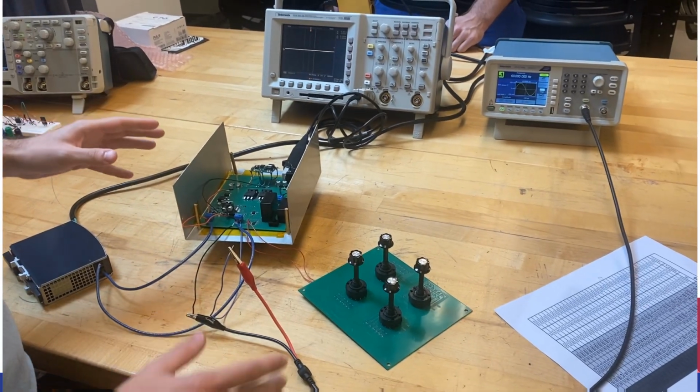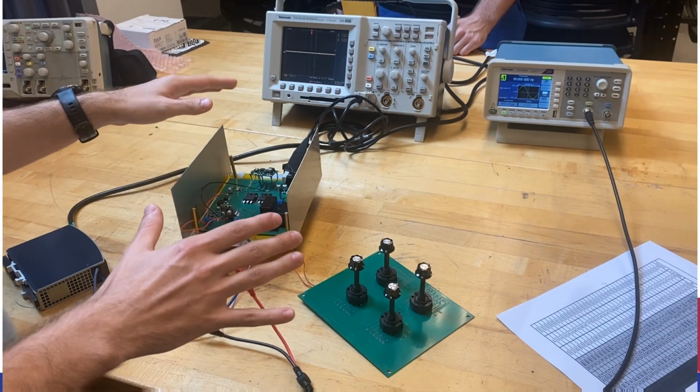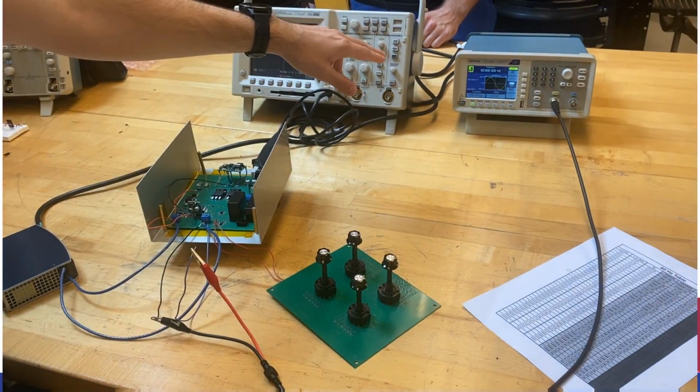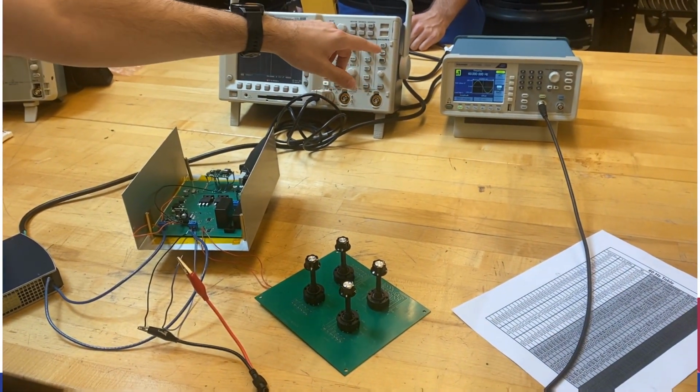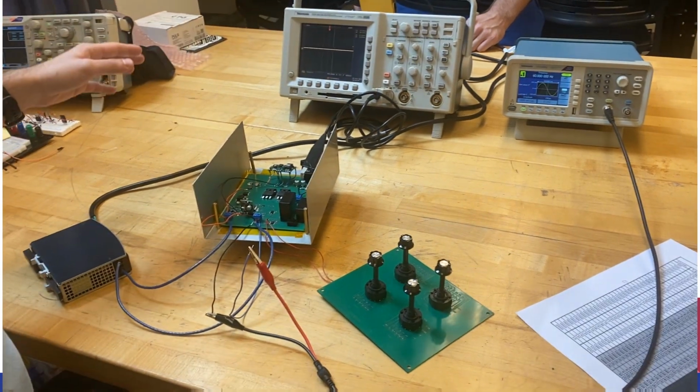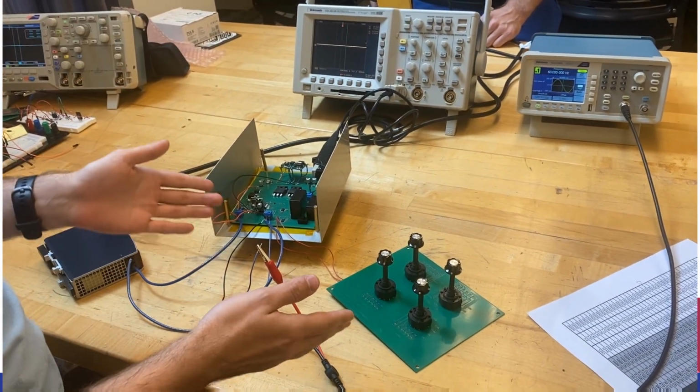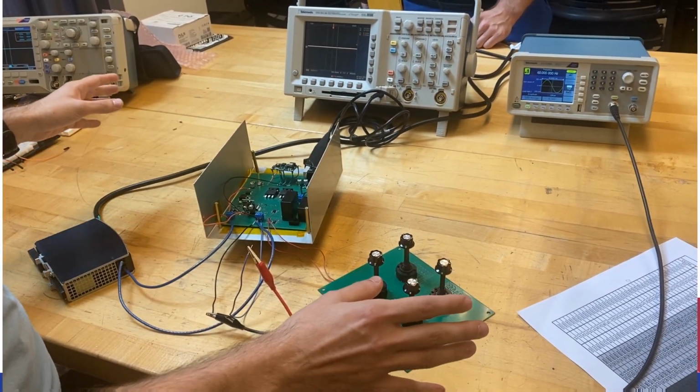Okay, so we're going to do a quick little demo just to show that this works. We're giving it an input signal of 250 millivolts right there. And if Brett could power it on, so we can just show you it working with some settings.